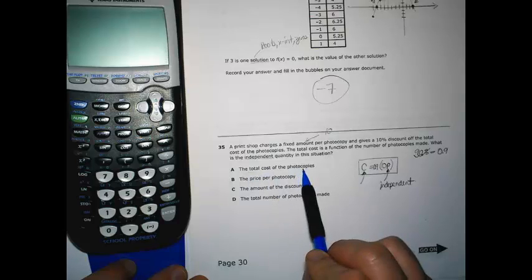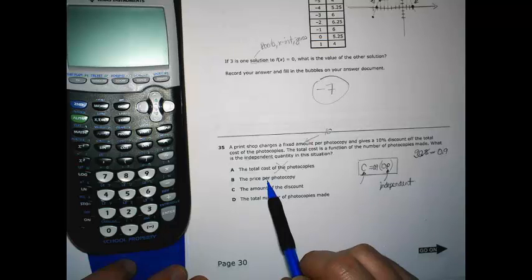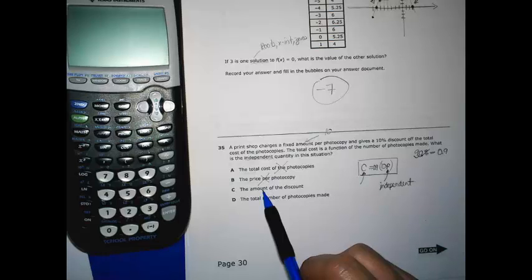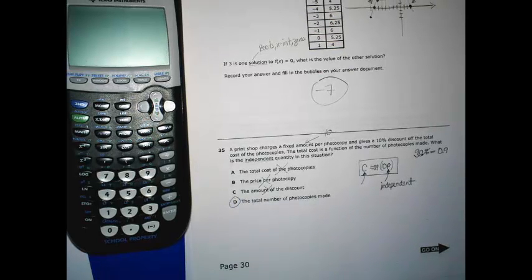The total cost of the photocopies? Nope. That's dependent on how many photocopies you made. The price per photocopy? No, that's fixed. The amount of the discount? Discount has nothing to do with independent or dependent quantity. The total number of photocopies made? That's your independent. Okay? So please remember, independent variable is the one that has numbers around. And the dependent, the one that depends on something, is the one that is by itself. Okay? So let's go on to the next problem.